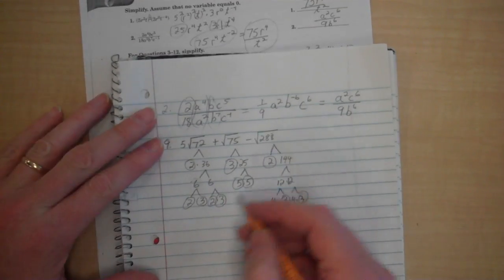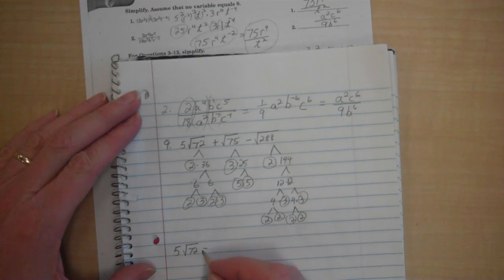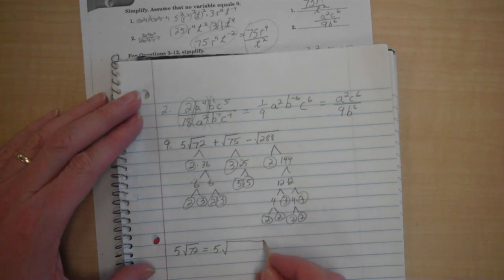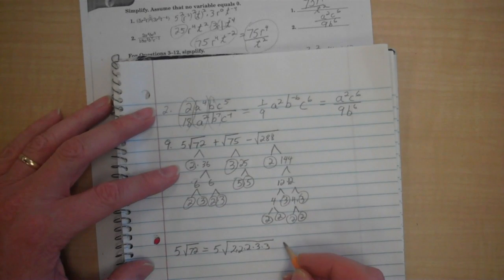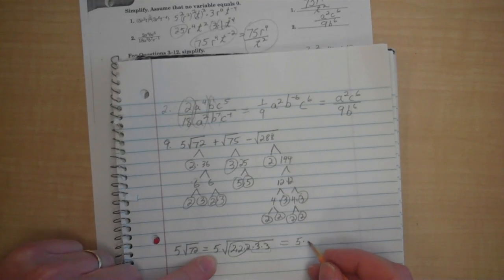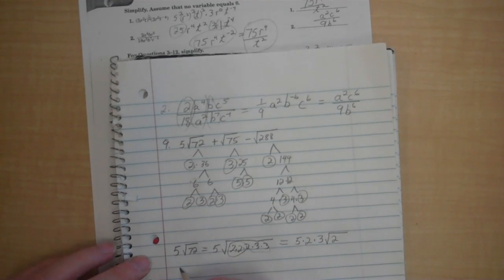Now, 5 radical 72 equals 5 times square root of 2 times 2 times 2 times 3 times 3. I got the 2's here and the 3's here, so I'm going 5, which is already there, times 2's, which are allowed to come out, and 3's, which are allowed to come out, and then square root of 2.